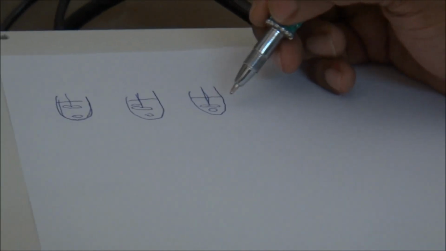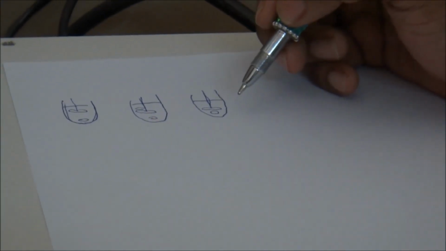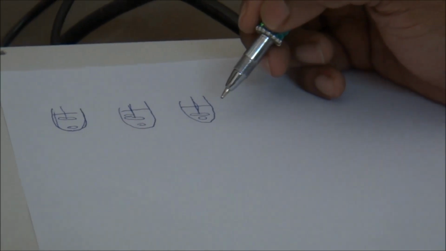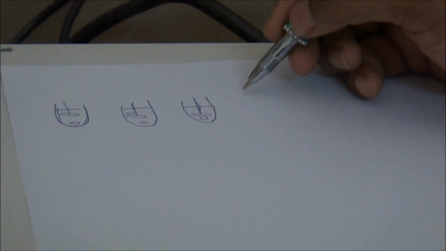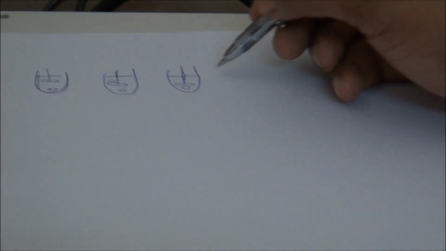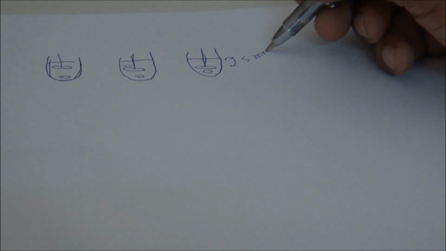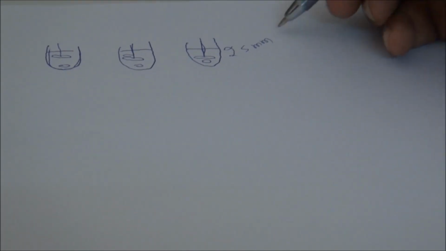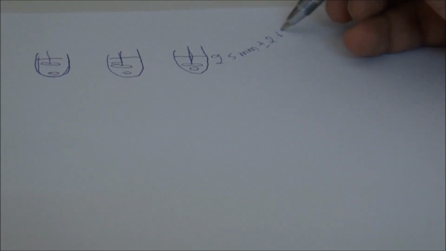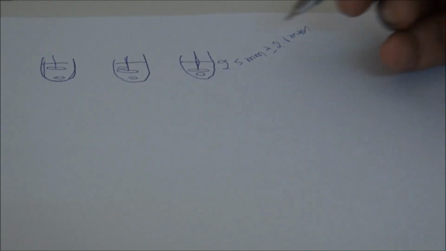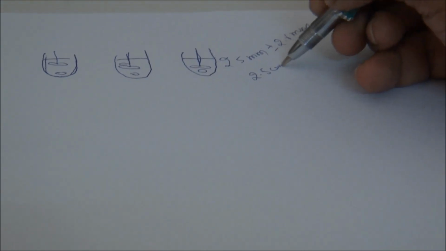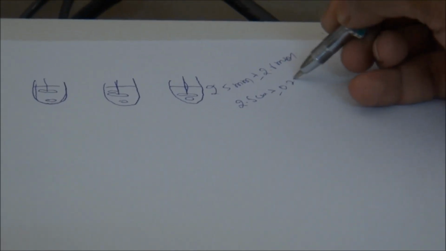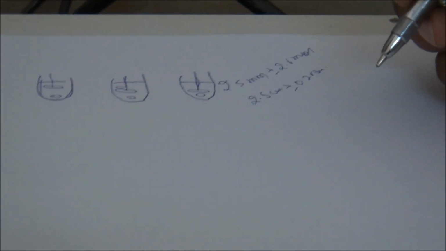Considering this depth parameter, considering this variable, USP has defined a fixed value for the variables. If you are using a paddle system, the depth that you have to maintain is only 25 mm plus or minus 2.5 mm, or you can even write this in centimeters. So it can be 2.5 centimeters plus or minus 0.25 centimeters.